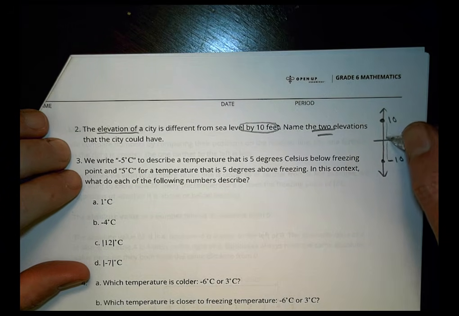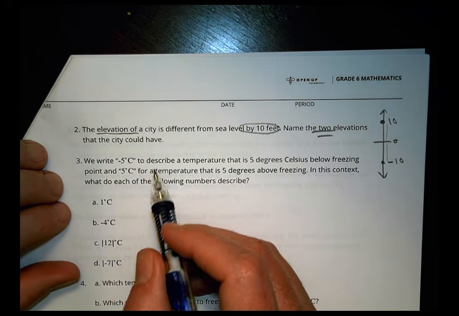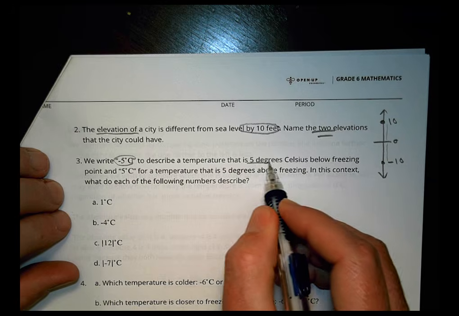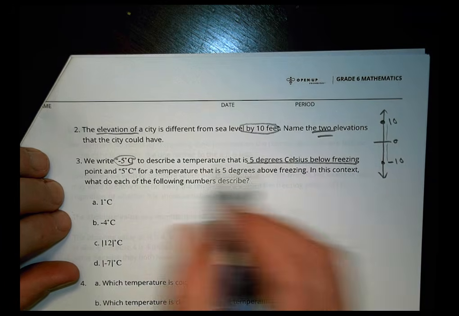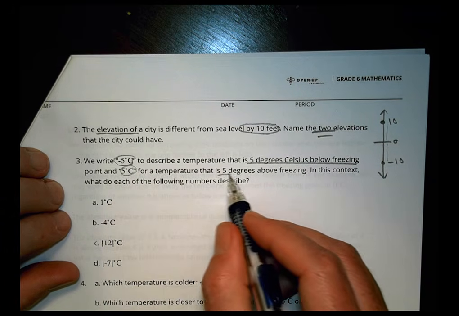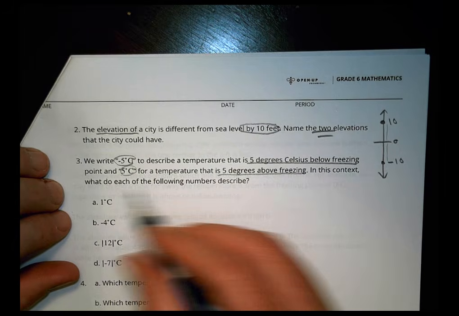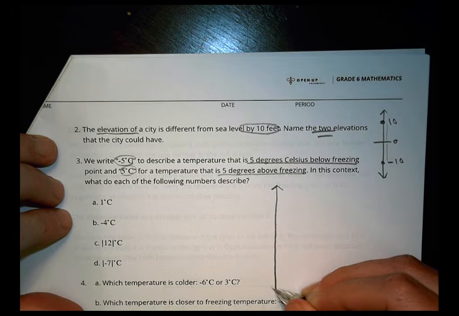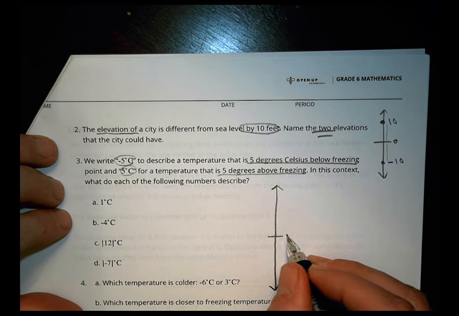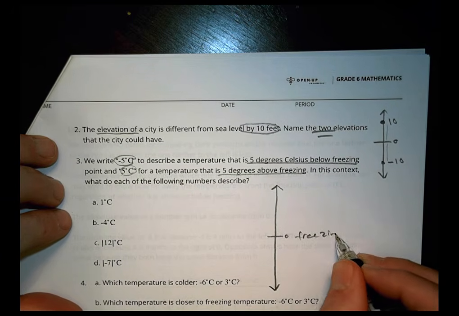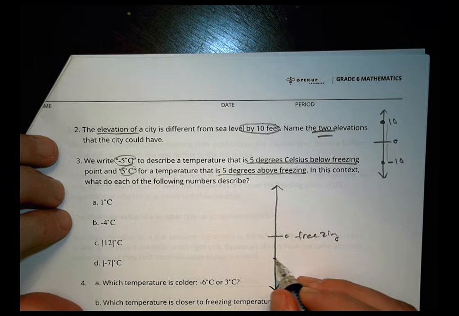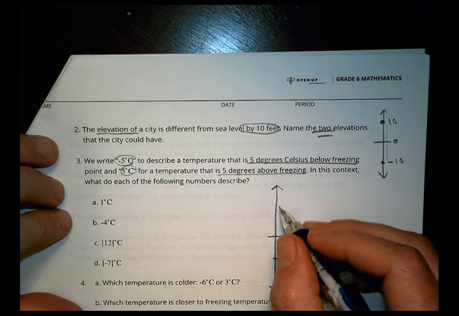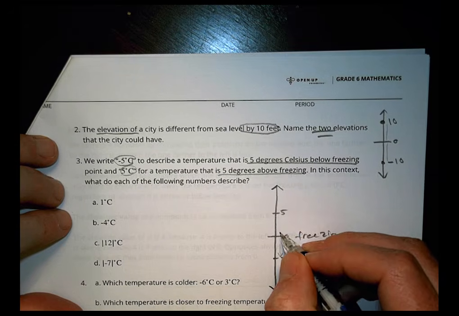That's the change there. Looking at temperature, we write -5 degrees Celsius to describe a temperature that is 5 degrees below freezing, and 5 degrees Celsius for temperatures 5 degrees above freezing. In this context, what do each of the numbers describe? So if we're thinking about a thermometer and temperature, and this is 0, this is freezing, we would describe -5 as 5 degrees below freezing level, and +5 is 5 degrees above the freezing level.